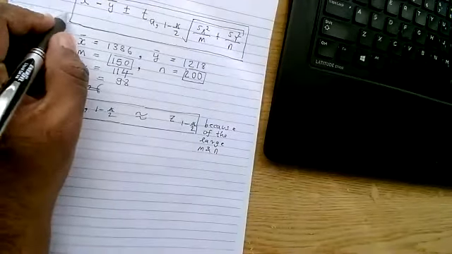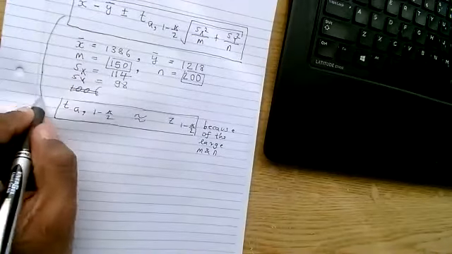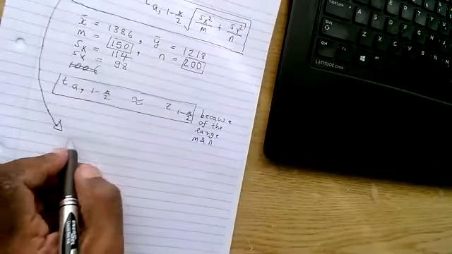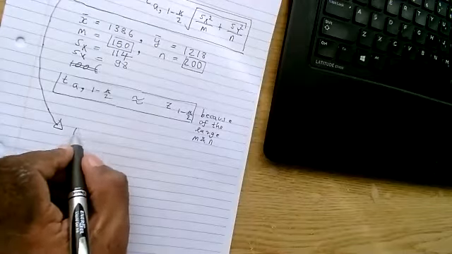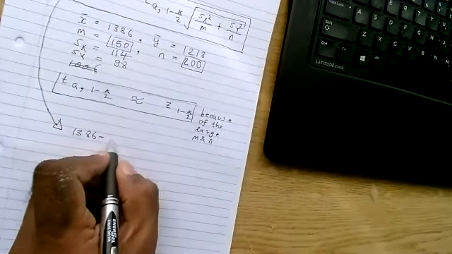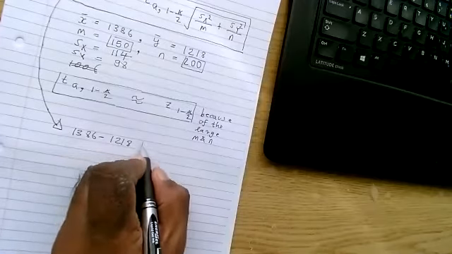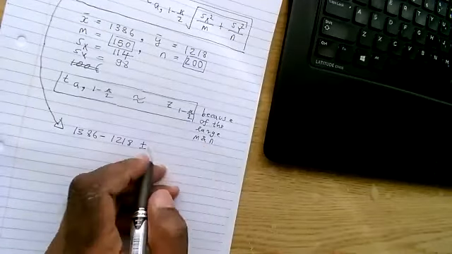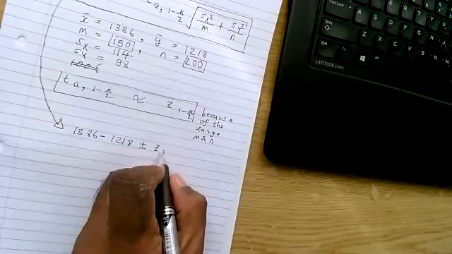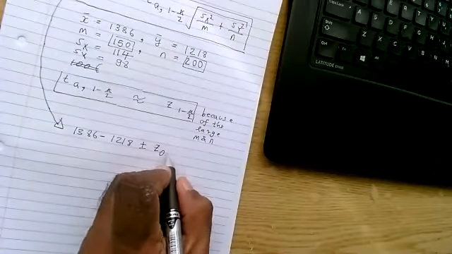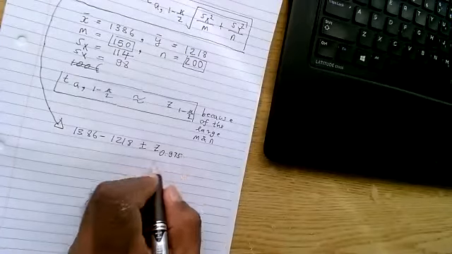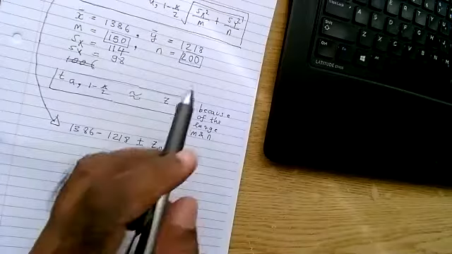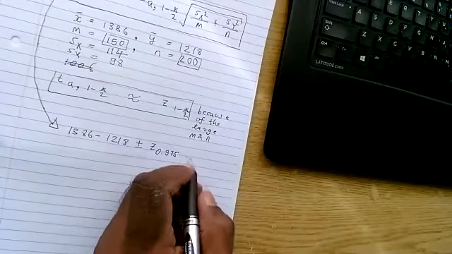Okay, so this will become as follows. X bar, which is 1386, minus 1218, plus or minus Z 0.975, because we are looking for 95%, so alpha is 0.05, and 1 minus alpha by 2 gives this, right?